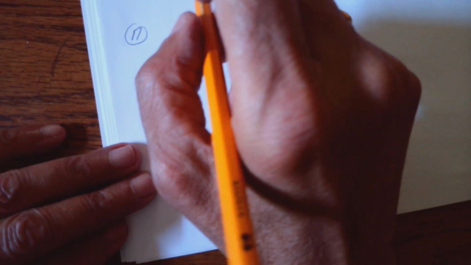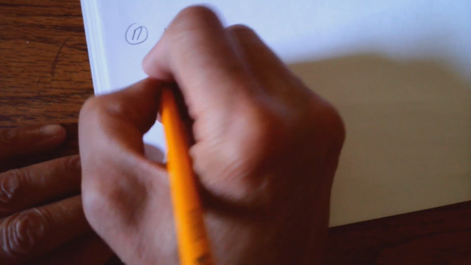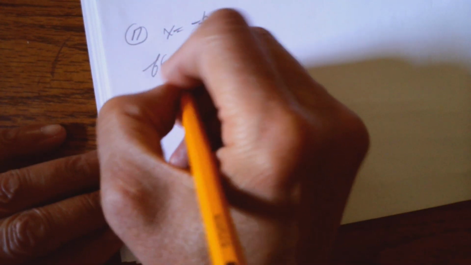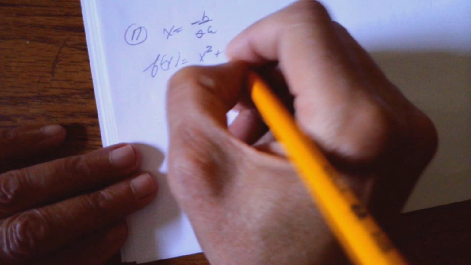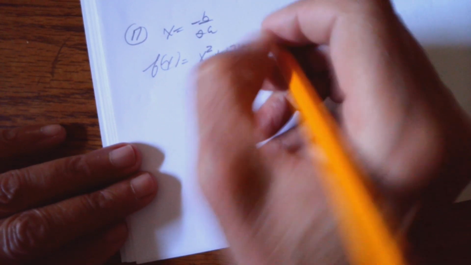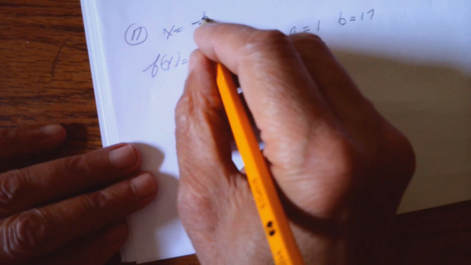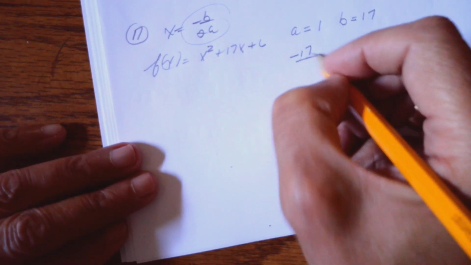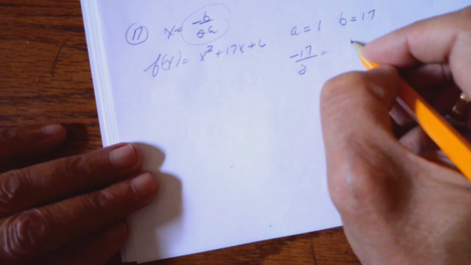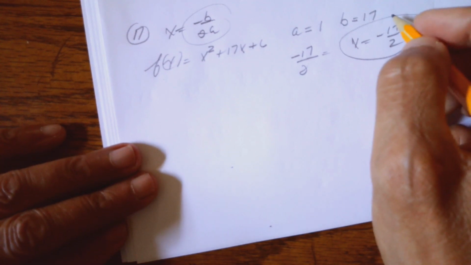Number 17. He's asking me to find the axis of symmetry. The axis of symmetry is x is equal to minus b over 2a. That's going to be easy enough. 17. F of x equal to x squared plus 17x plus 6. So my a value is 1, my b value is 17. So minus b over 2a. A minus times 17 is a minus 17. Twice 1 is 2. So my axis of symmetry is x is equal to negative 17 halves. That's pretty straightforward.